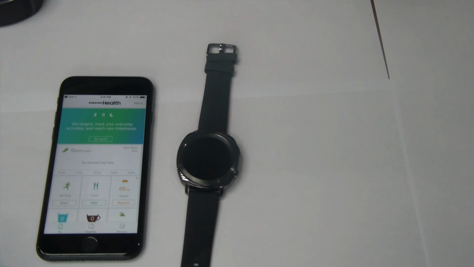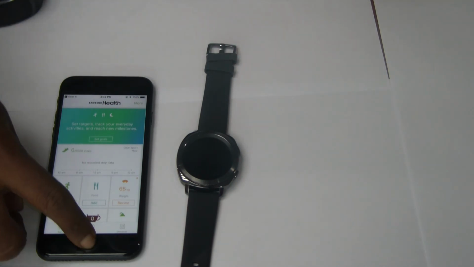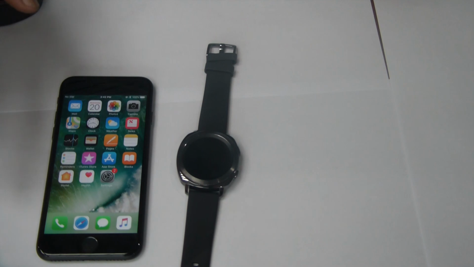So this is pretty much it about the troubleshooting and the problems I have faced as a user of the Samsung iOS Health application and the Gear Sport. One more thing I should say before I end this video. If you ever need to delete your iOS Samsung Health application, you should upload your data to Samsung Cloud.